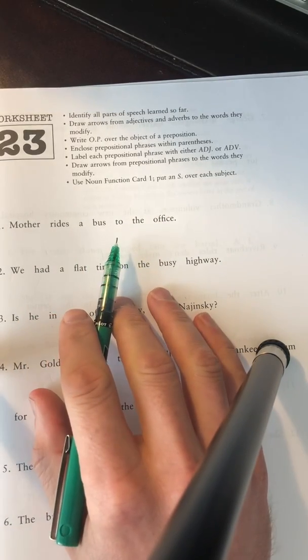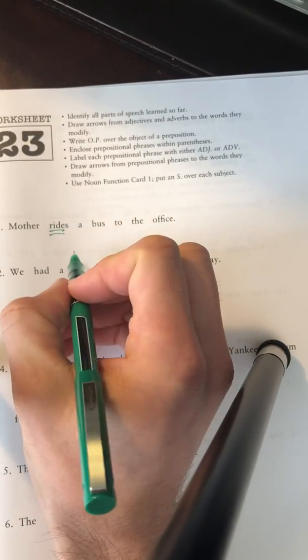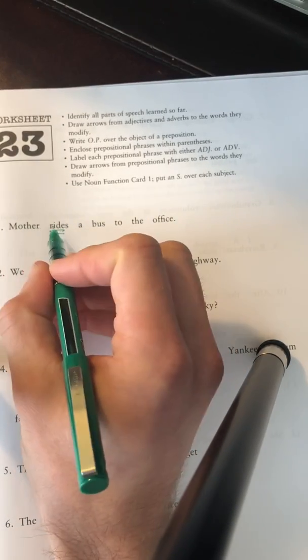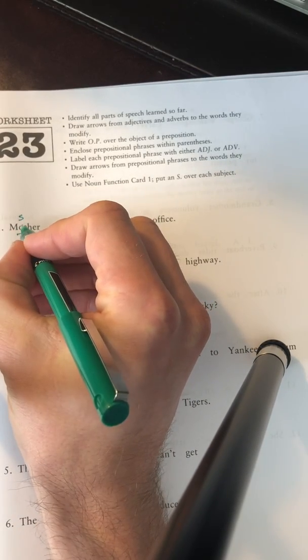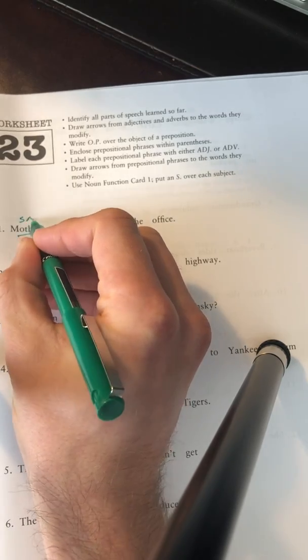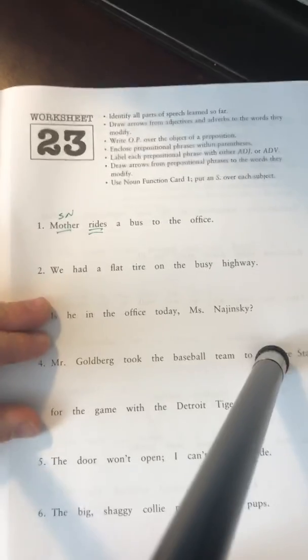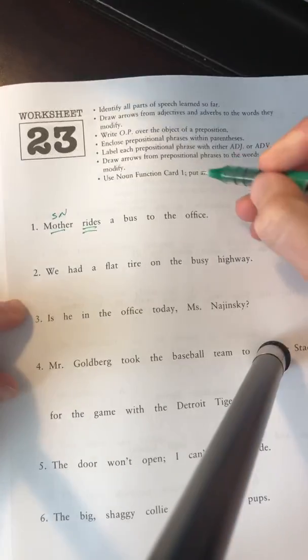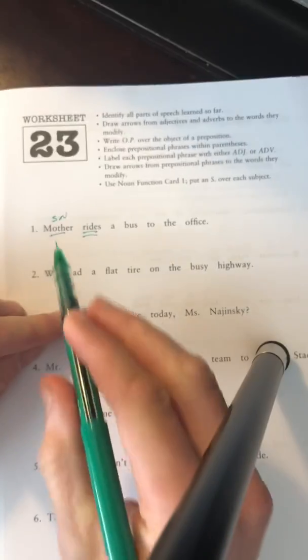What is the verb? The verb is rides, right? And many of you are probably there already. Rides. Who or what rides? Mother rides. We've even done that a good bit in class, and so mother is the subject, S, and that is not a pronoun, it is a noun, so it's a subject noun, an SN instead of an SP. That is what the noun function card is getting at. That's what it means with this very last direction. Put an S over the subject, SN for subject noun.